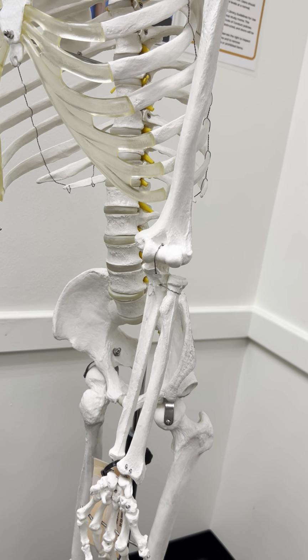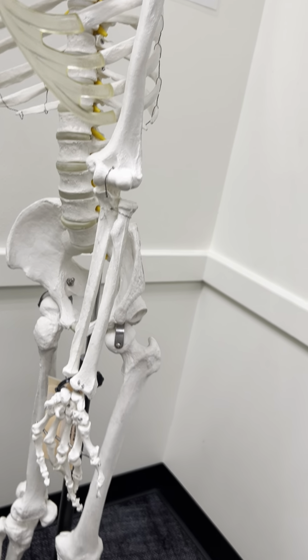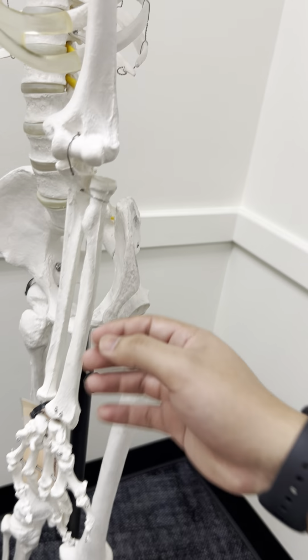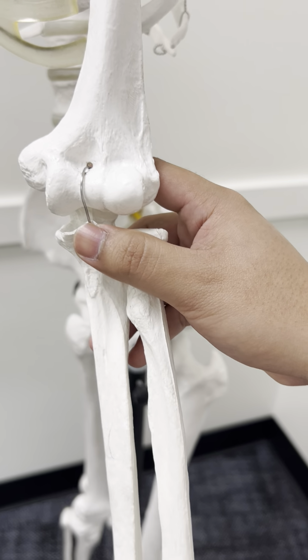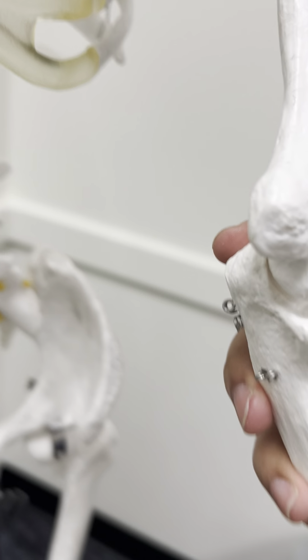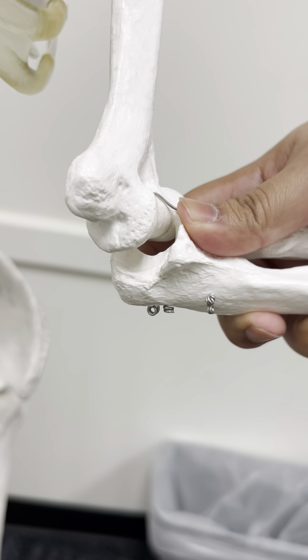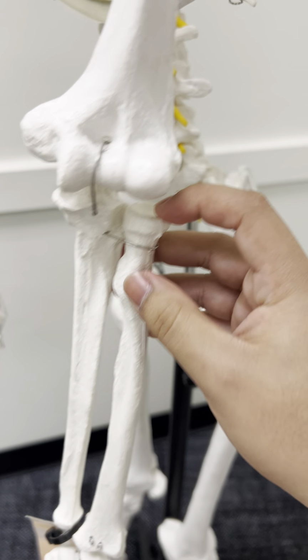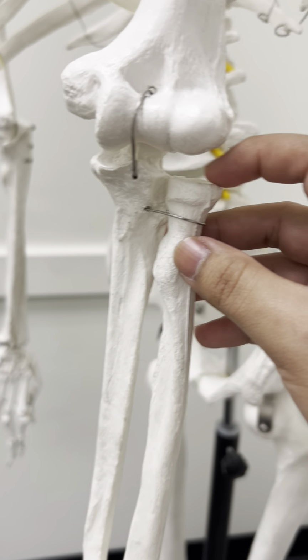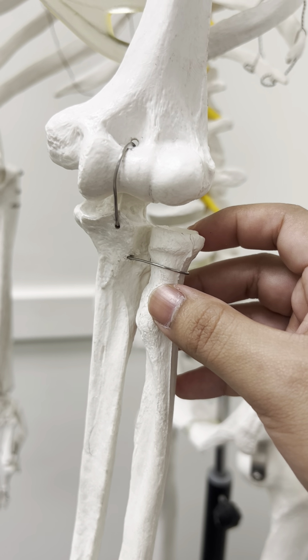Got that. Radius. Okay, I guess. The radius would be your flat part right here. This is your radius, that's how you know. They have two different heads, the radius and the ulna. The ulna has this round kind of head, and the radius has this flat nail kind of looking head.